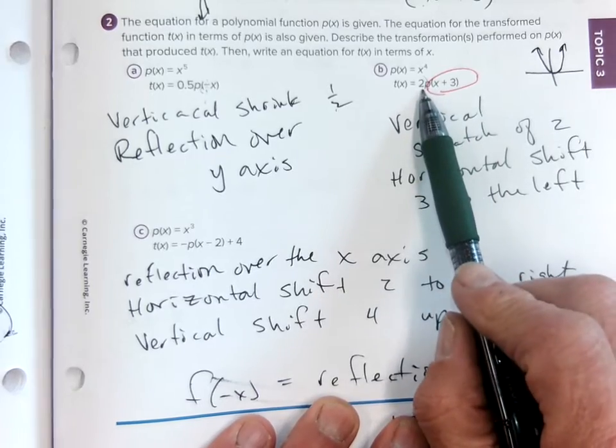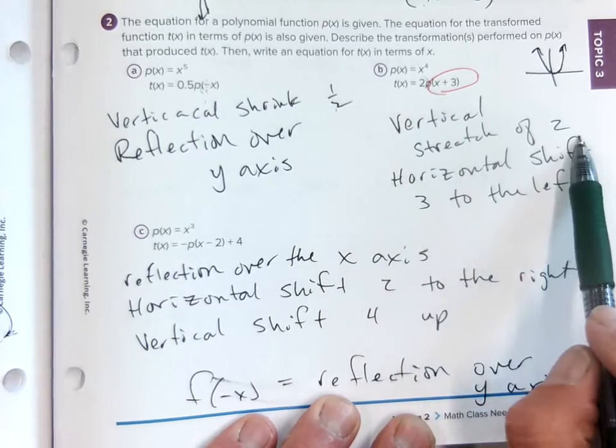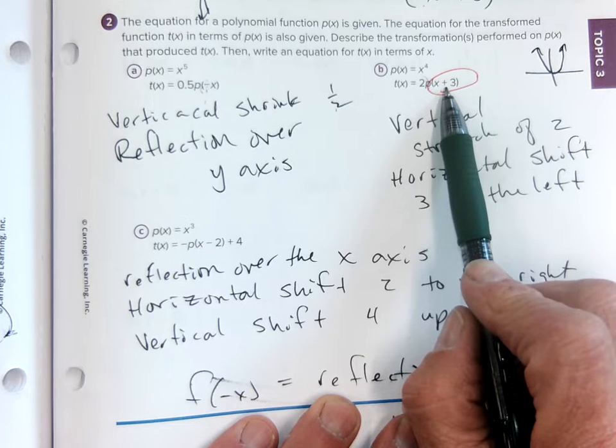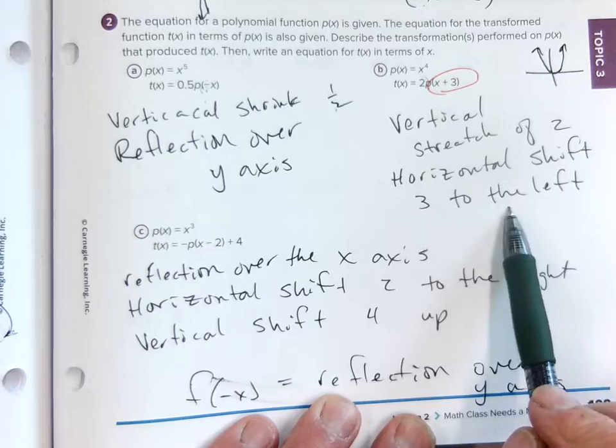Okay, then again on b, we know it's x to the 4th, looks like that. We know it's going to be a stretch of 2. It's got a 2 here, so it's a vertical stretch of 2. And then it's going to be moved 3 to the left. Remember, it's always the opposite of the inside. So it's going to be a horizontal shift 3 to the left.